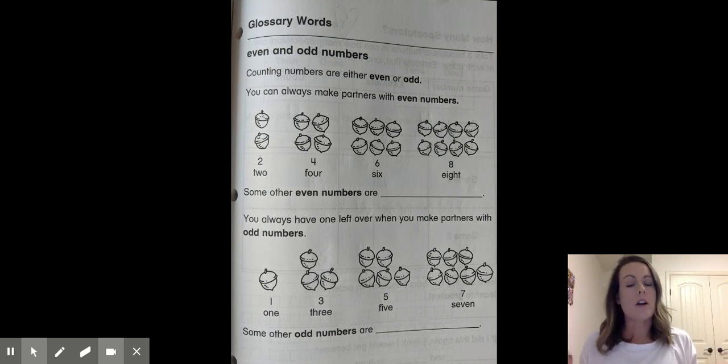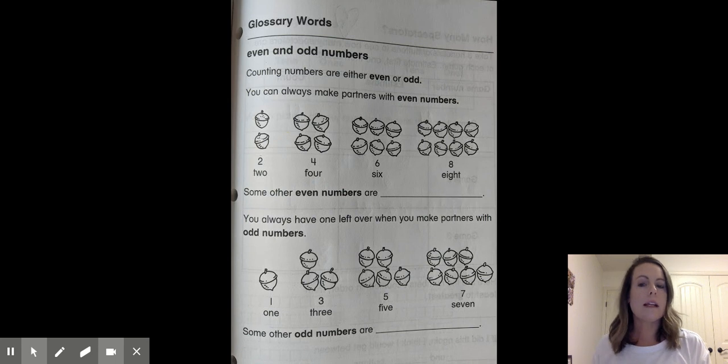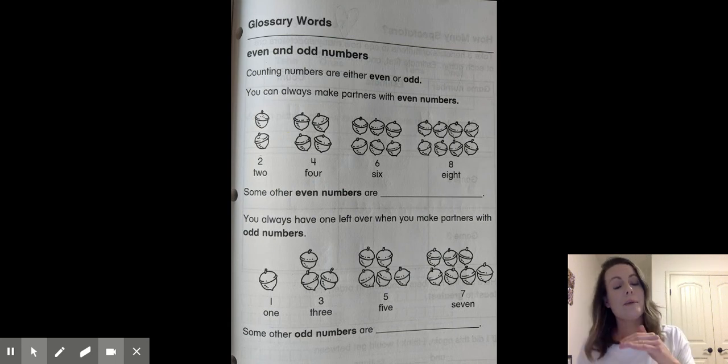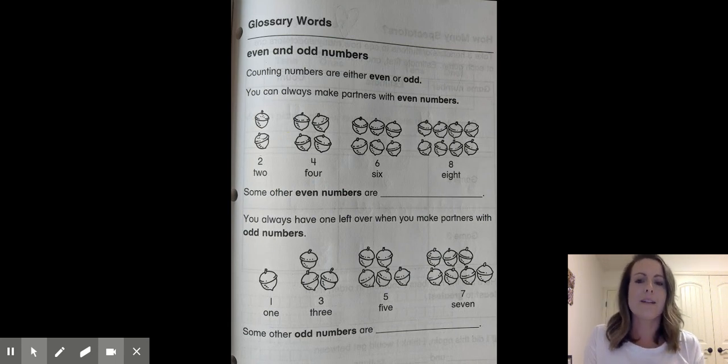So to start off, what I would like you to do is to go and get your math workbook. Again, that looks just like this, Math Focus 2. You are going to go to page 59. That's going to start off our lesson here. You can always pause it, go and get your book, and then press play again to restart it.